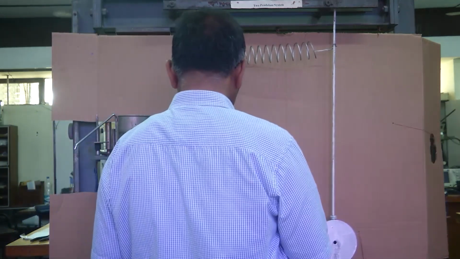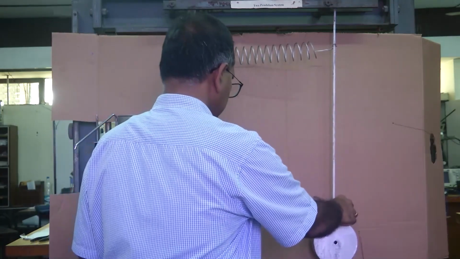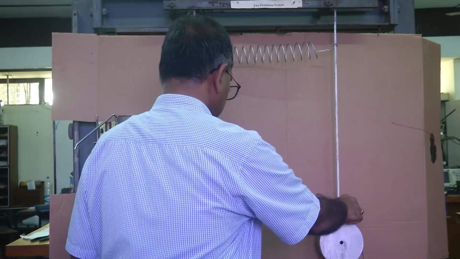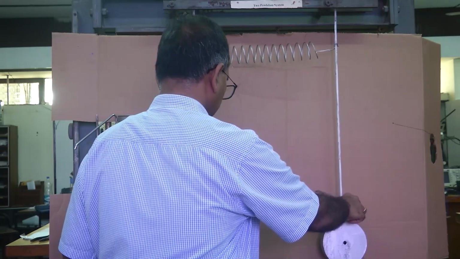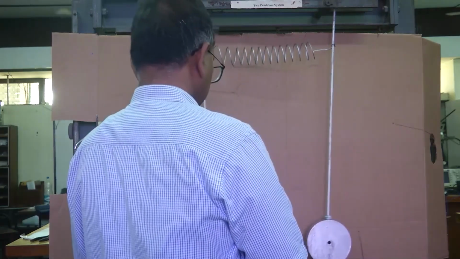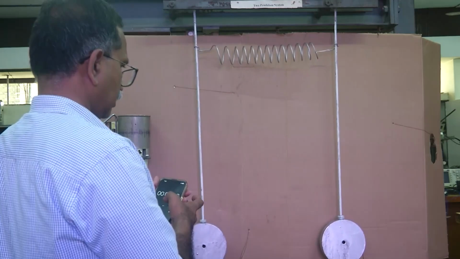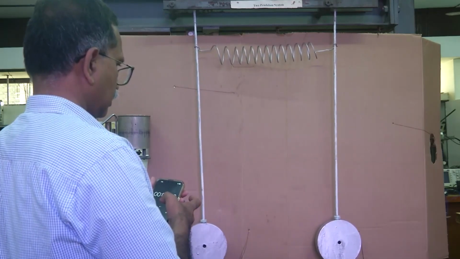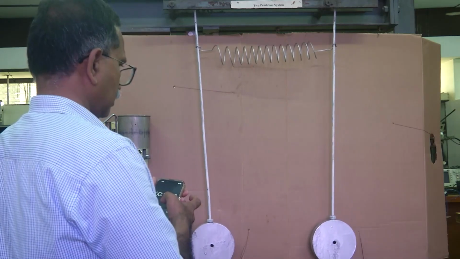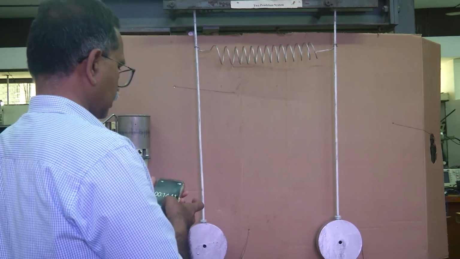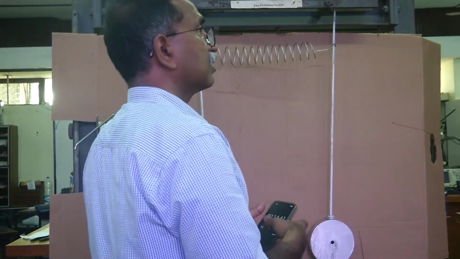And 1.67, you can note it down, and then we will see how this changes when we excite it in the second mode. So, yeah, here it is. 14.4 now it shows, 14.4.